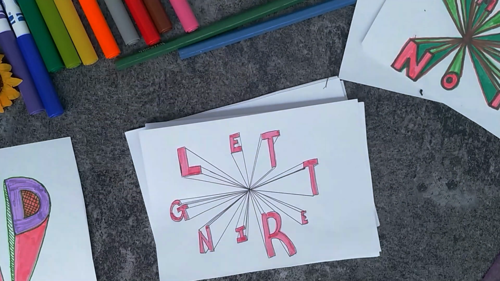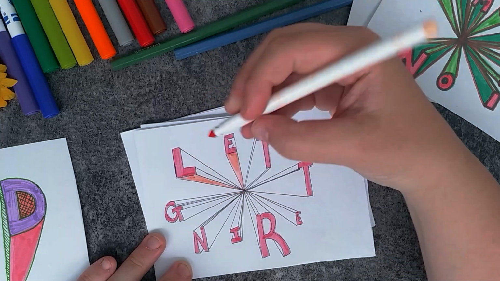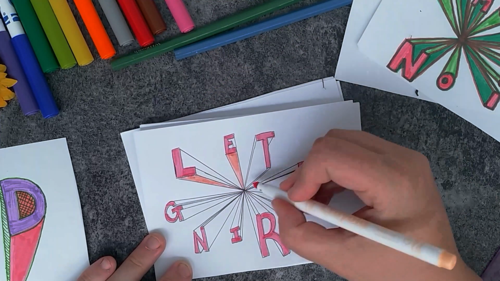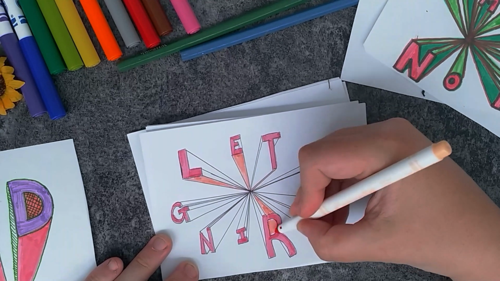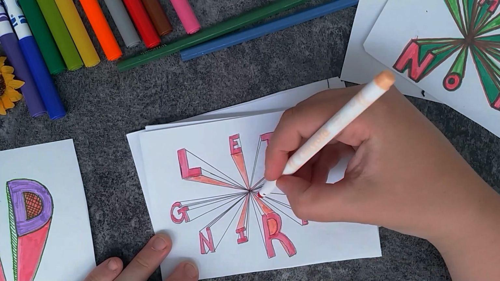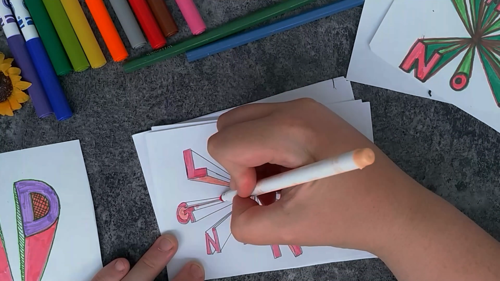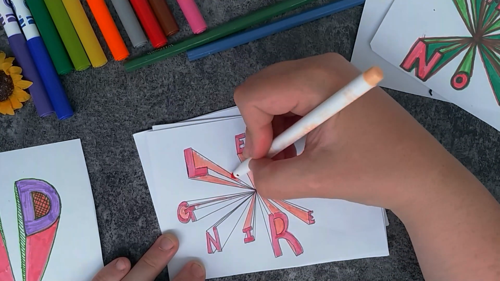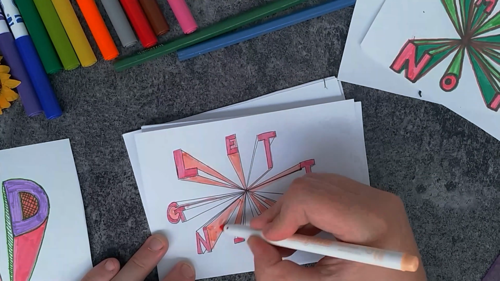I like to make all my letters the same color or the same pattern on the top, so it looks like they're the same plane. It may have made sense to do the smaller ones a different color, so they look slightly further away. And then I'm just going over with different colors, this time using Crayola markers, just to add some color.